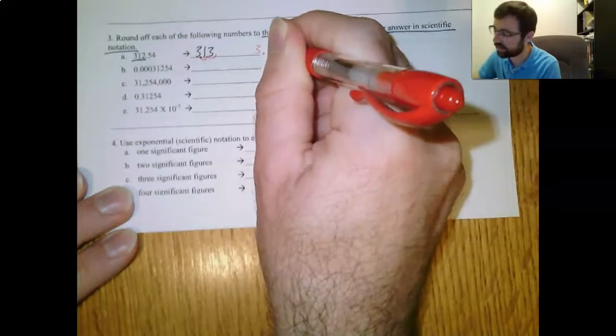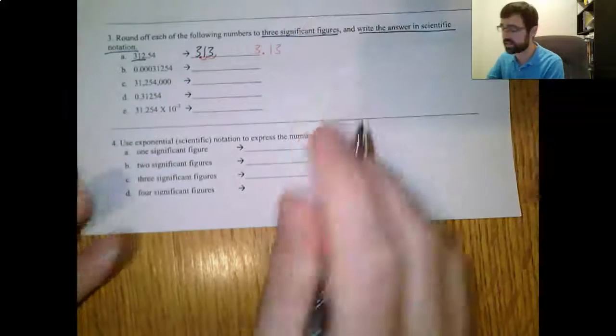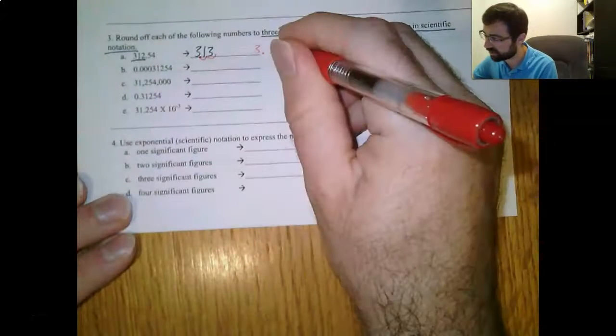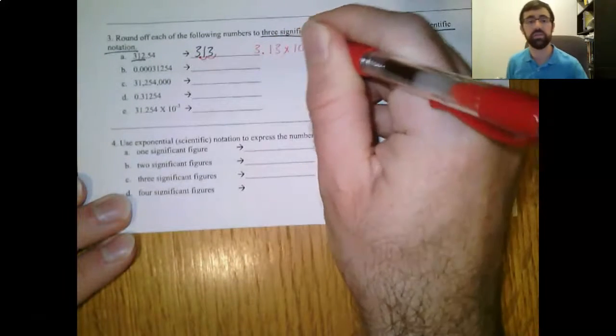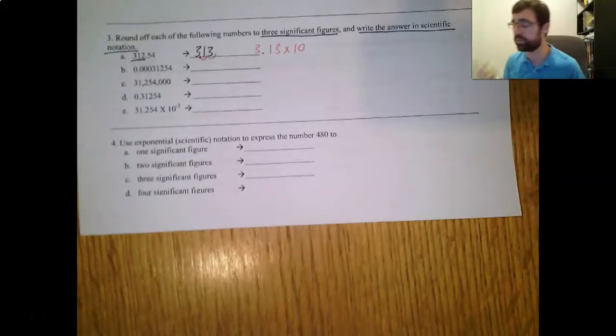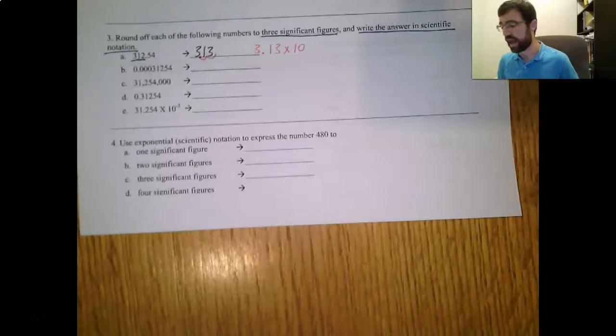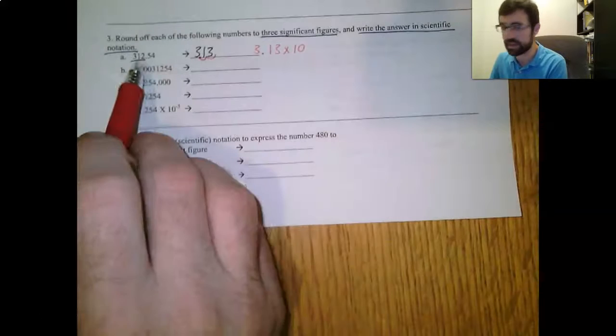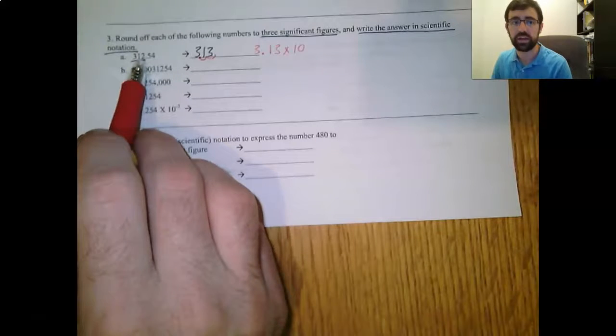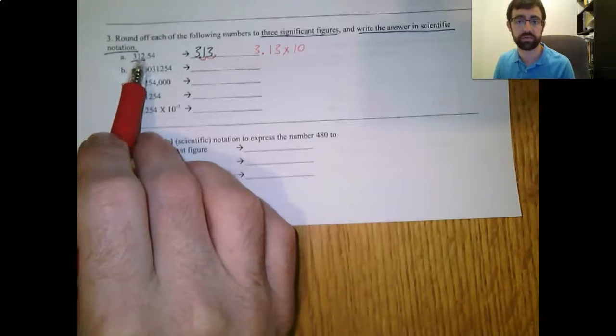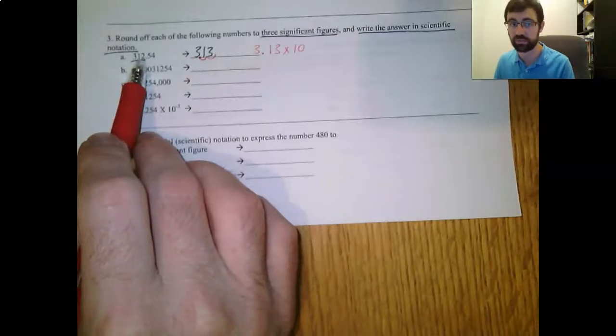So this becomes 3.13. And scientific notation always has a times 10 factor, times 10 to the power of, and we moved it 2 spaces, so it's either going to be positive 2 or negative 2. The way I remember whether it's going to be a positive number or a negative number is if the actual number is greater than 1, it's going to be a positive number.